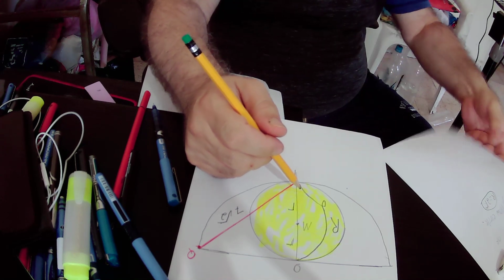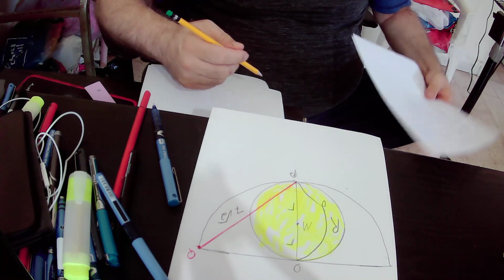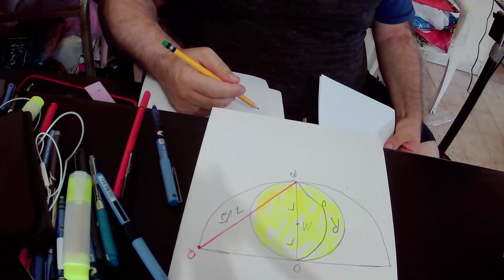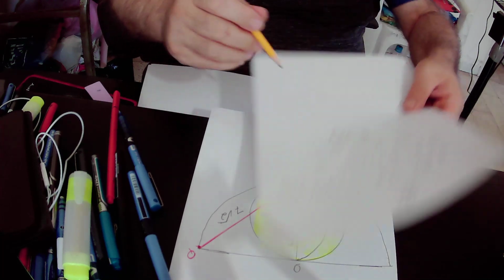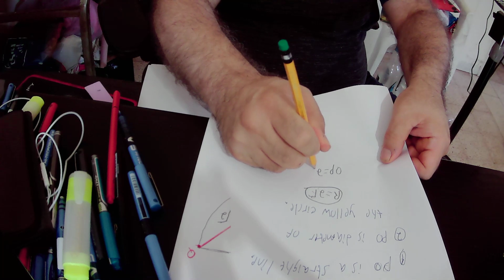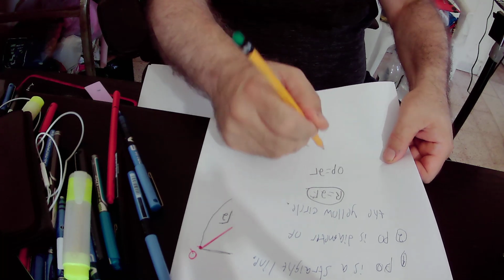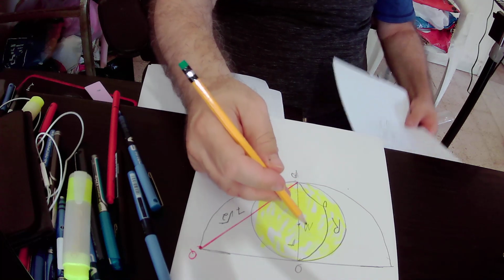Or you can also deduce that capital R equals 2 times r from the fact that OP from one side equals 2 times r, because OP is the diameter of the yellow circle.